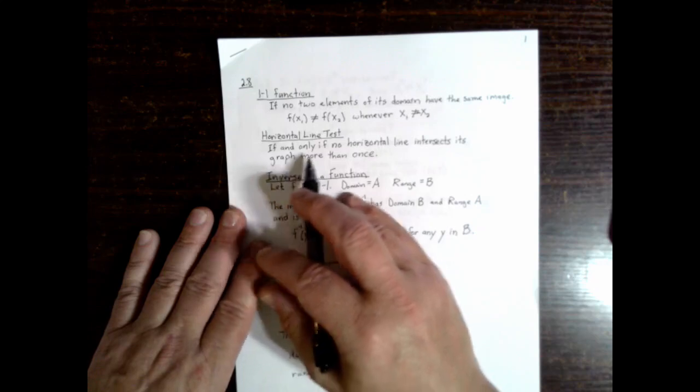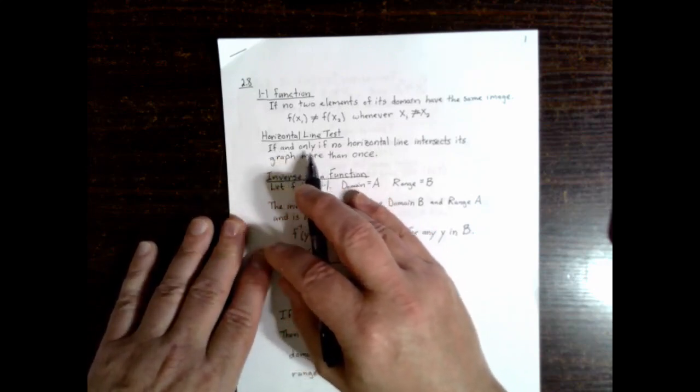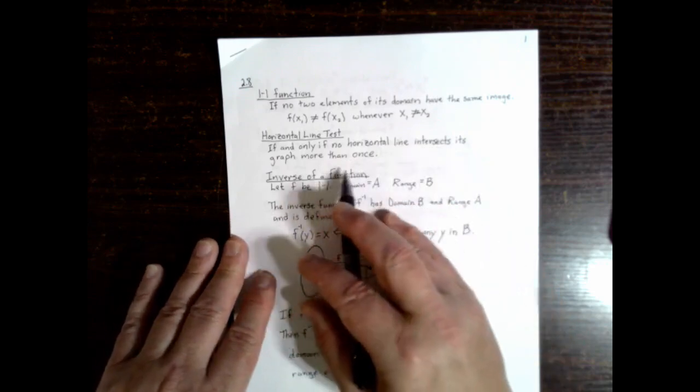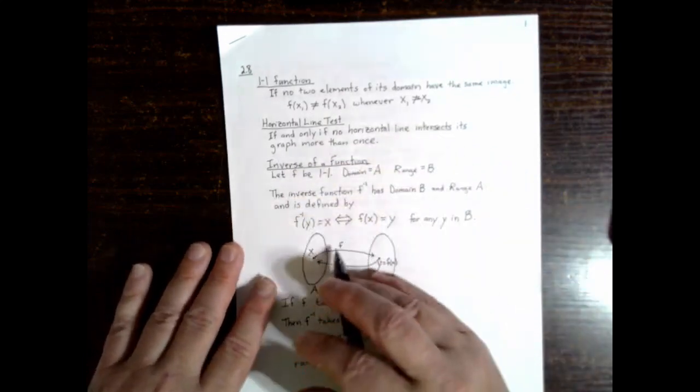Another way of checking to see if something is one-to-one is the horizontal line test. A function is one-to-one if and only if no horizontal line intersects its graph more than once. You draw a horizontal line, and if you only hit it once, it is one-to-one.